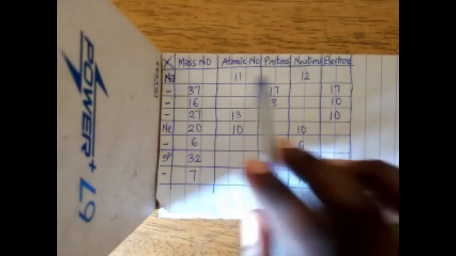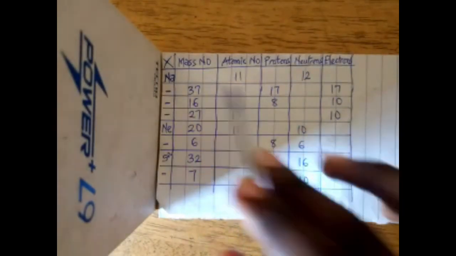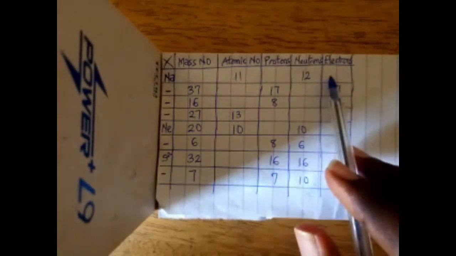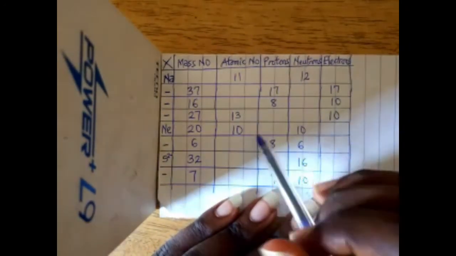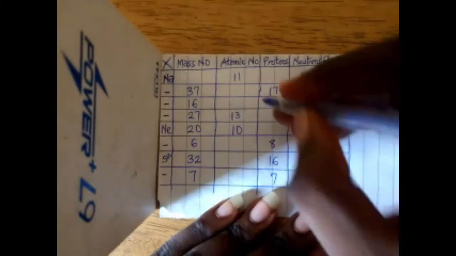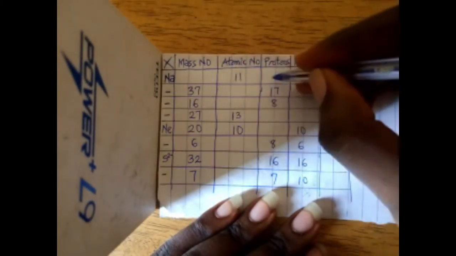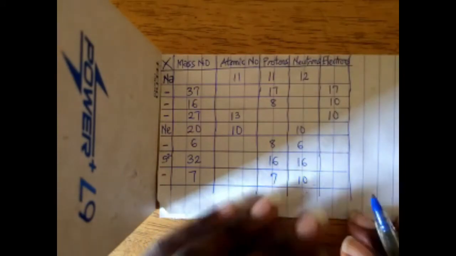Now, for this first one, we need to find the mass number, the number of protons, and the number of electrons. Recall that the atomic number is the number of protons of that element, which means that the number of protons of this element is 11.